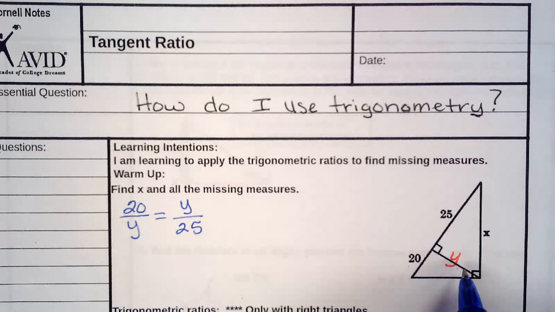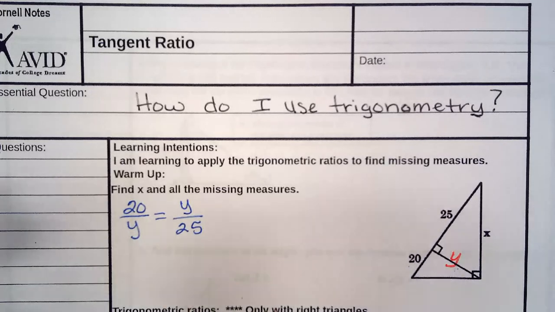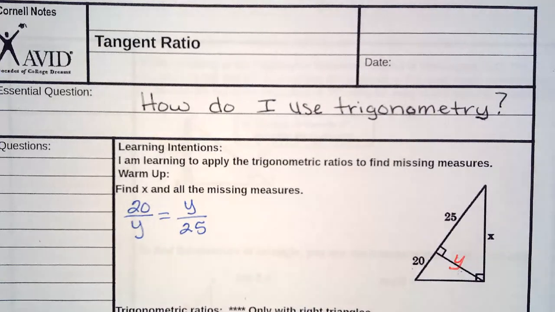Short side, long side. When I go to the other triangle, short side, long side. Now we can solve. We will do the cross multiplication.